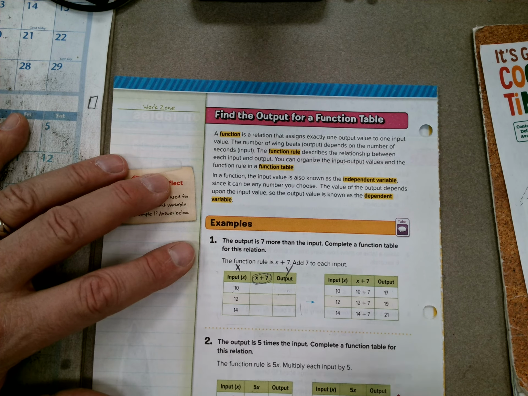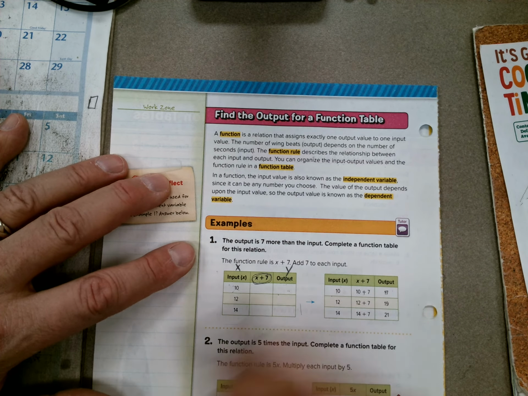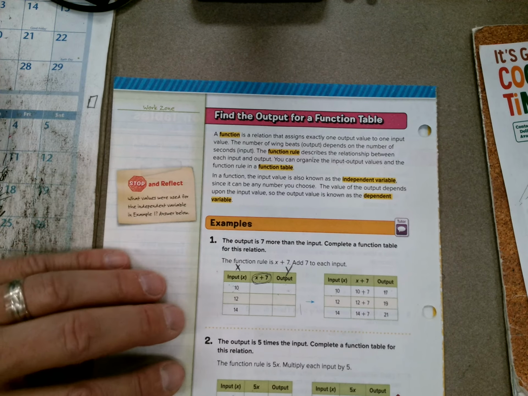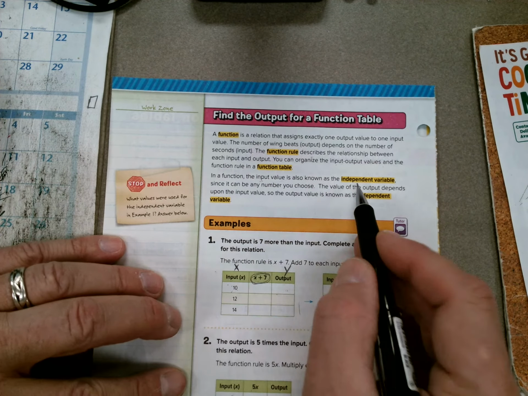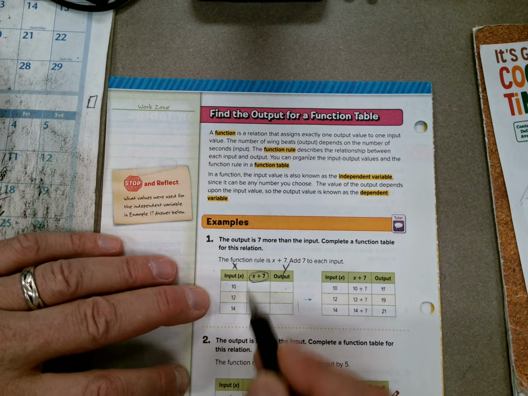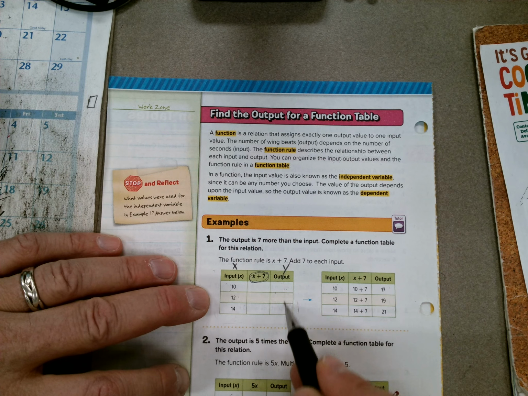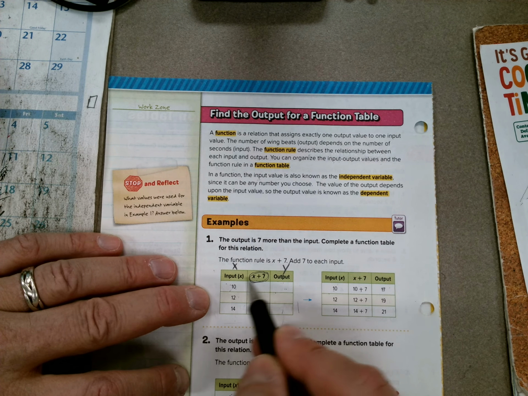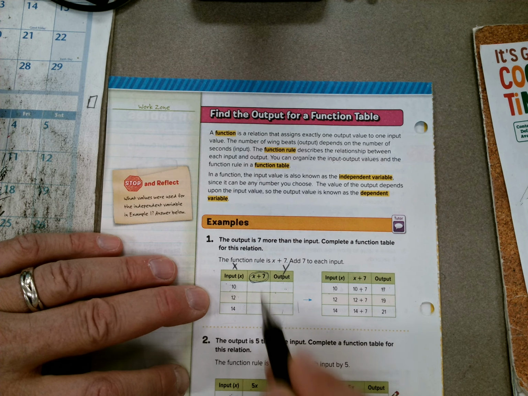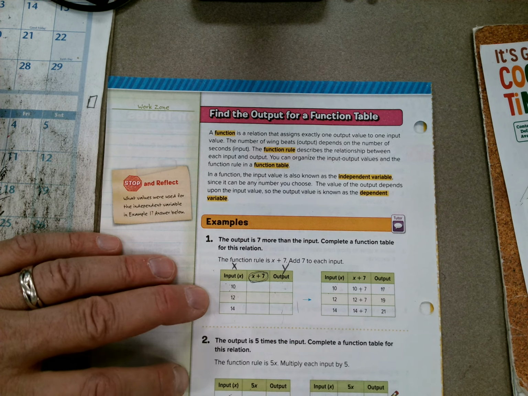Now, another name for the input and the output is independent variable and dependent variable. The input, another name is independent. It stands alone. We can't have the dependent variable without the independent, so this will not exist without this. If we're given the output, we can work backwards to get to the input.